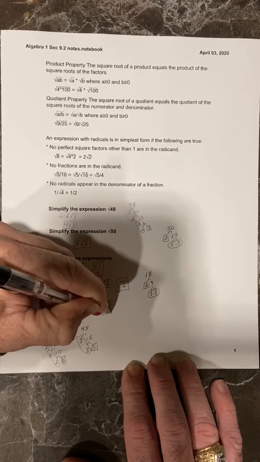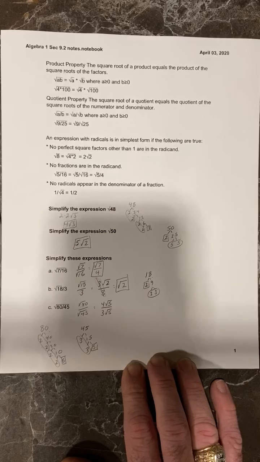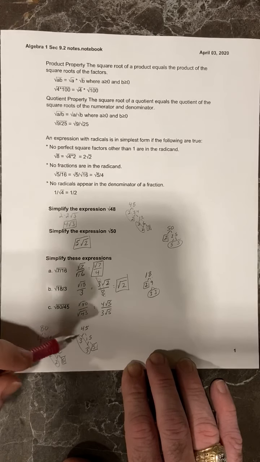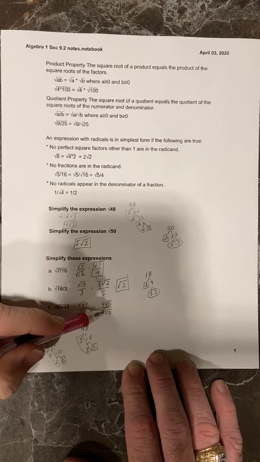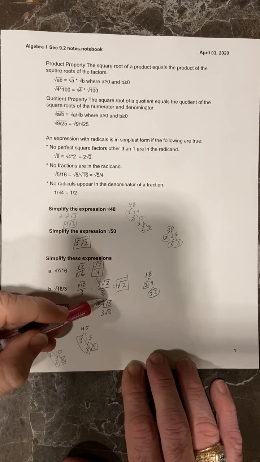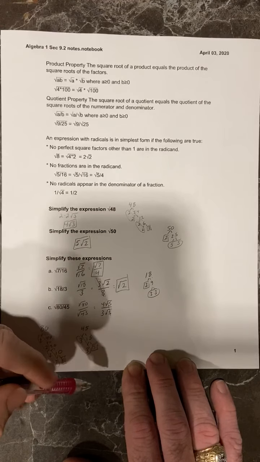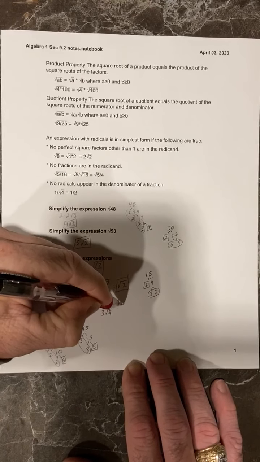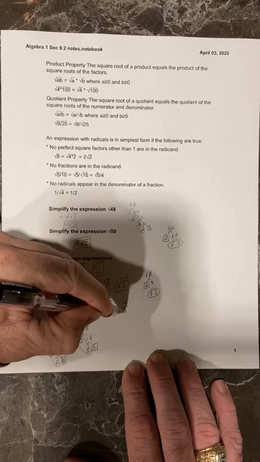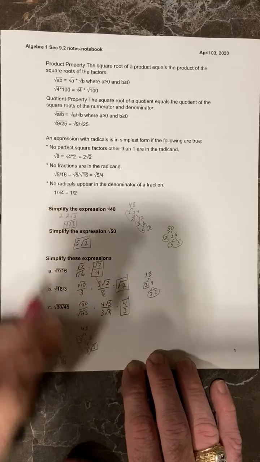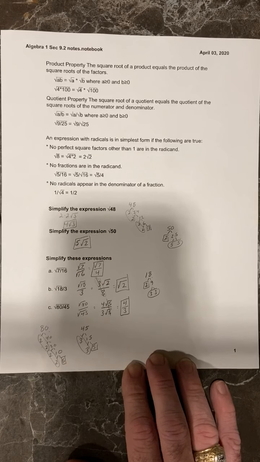So 3 square roots of 5. Now when we look at that fraction, we got 4 square roots of 5 over 3 square roots of 5. Square roots of 5 are the same, so they can cancel each other out. And we simplify all the way down to 4/3. So that's the basics of section 9.2.